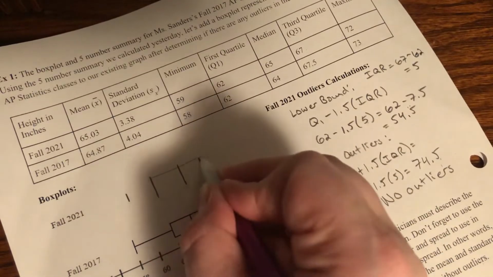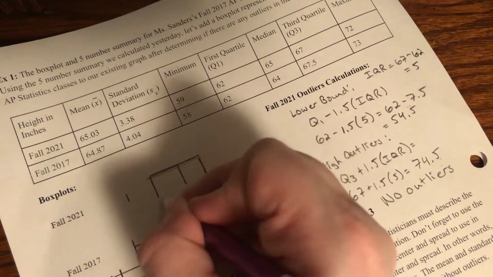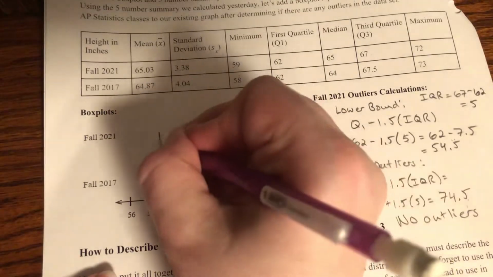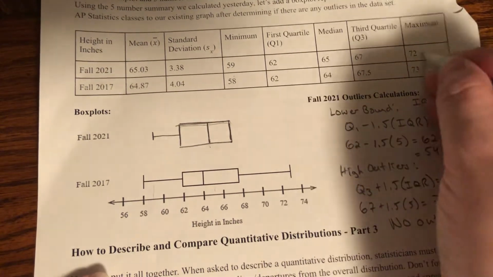I'm going to go ahead and draw the outer parts of my box. All right. Connect my first whisker and now my last whisker. The maximum was 72.